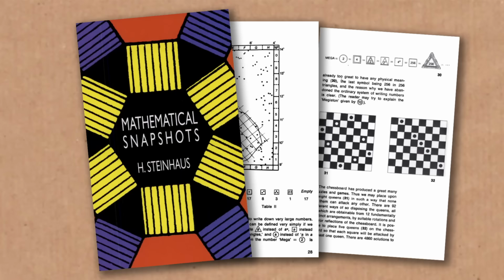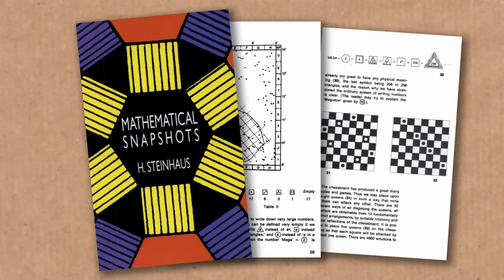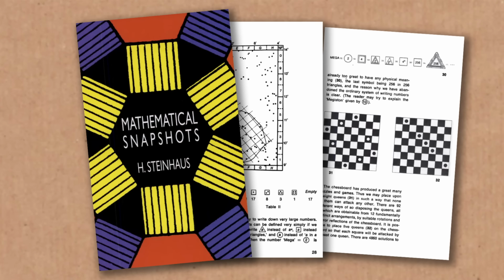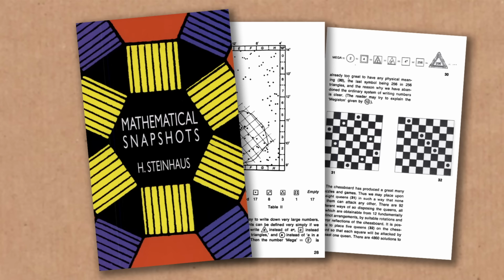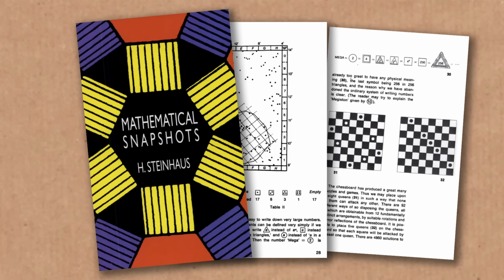So these numbers, well, a mega goes back to a book that was published in the early part of the last century by Hugo Steinhaus called Mathematical Snapshots. And it was in that book that he introduced the idea of a mega. I'll explain what a mega is. It's a very big number. He introduced a cool notation for generating big numbers. So I'm just going to start with it.